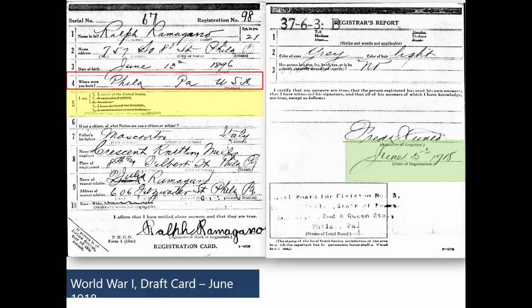Likewise, in this one, I didn't highlight it, but question 7 asked for the father's birthplace, something that in this instance shows Ralph here was born in Philadelphia, but his dad was born in Italy.